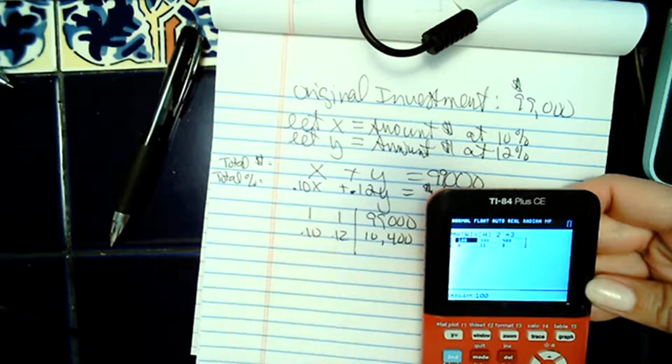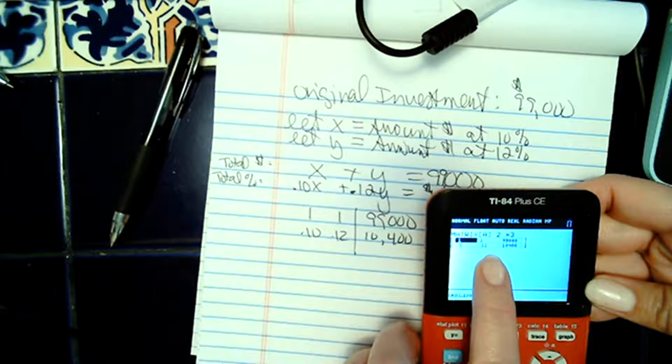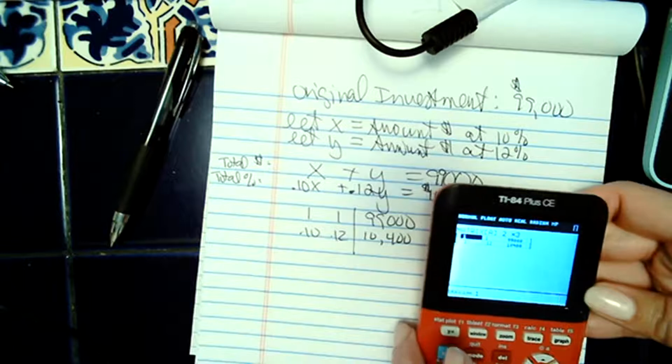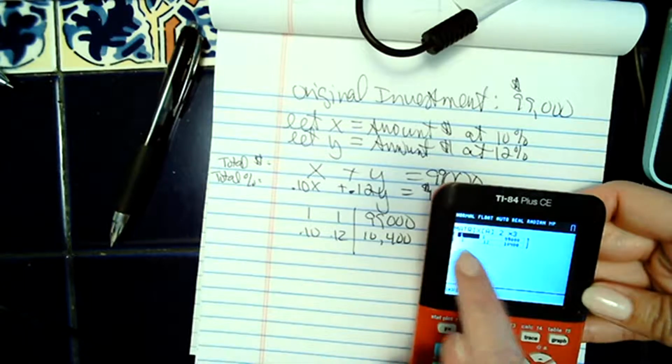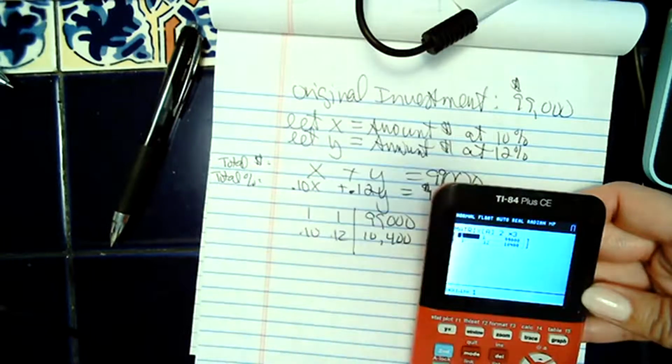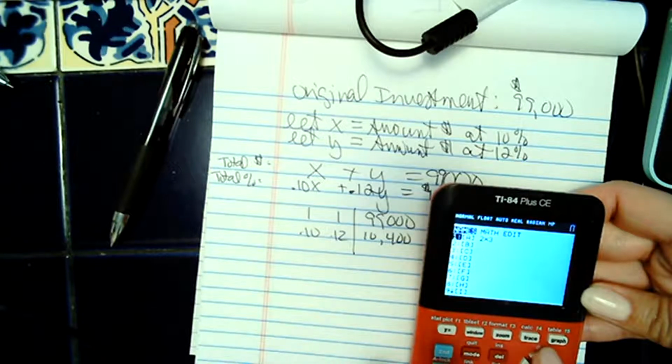My first one is 99,000. The next one is 10%, 12%, 10,400 was my return, right? Total amount invested originally, total amount of interest earned. This is the individual interest earned. And then this is just the 1 and 1 means the X and Y, the amounts add up to 99,000. So once you have it in there, you go back to your main screen and you run one of those RREF commands again, right there, matrix A, that's where you stay in the first column.